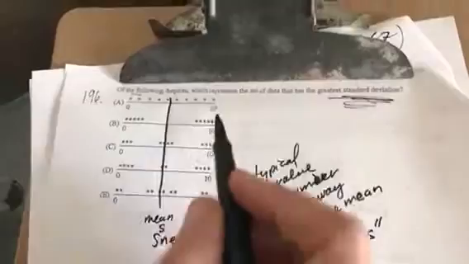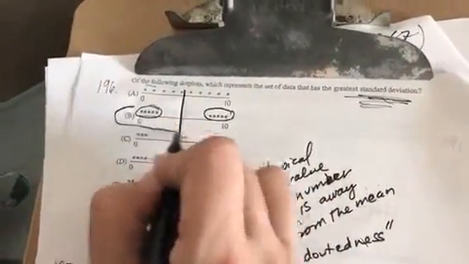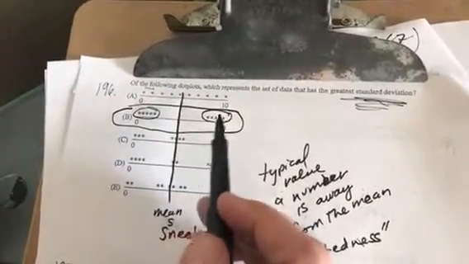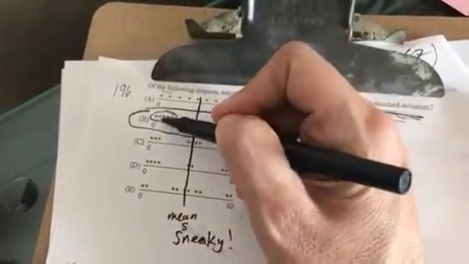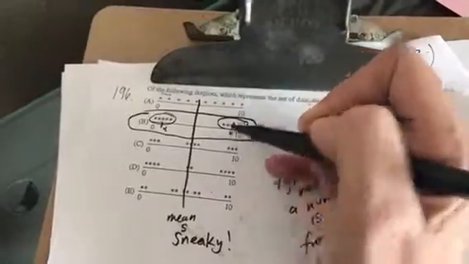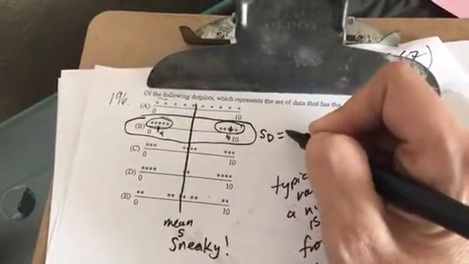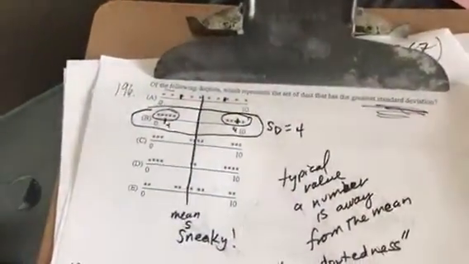So the one that is totally the furthest away from the 5 is definitely B. All of the values are as far away from 5 as possible. So an average value looks to be about 4 away, either 4 to the left or 4 to the right. So a typical value's distance from the mean is about 4. Here it looks like a typical value's distance from the mean is about 2.